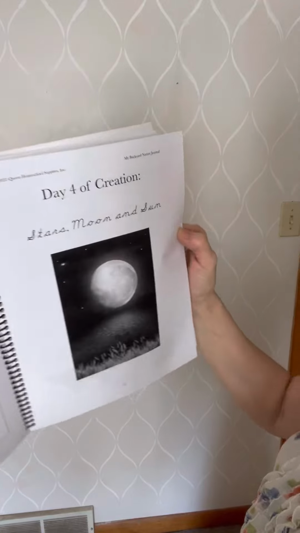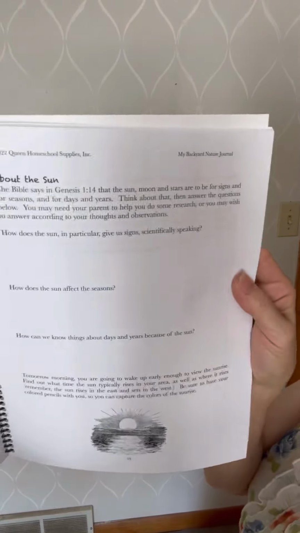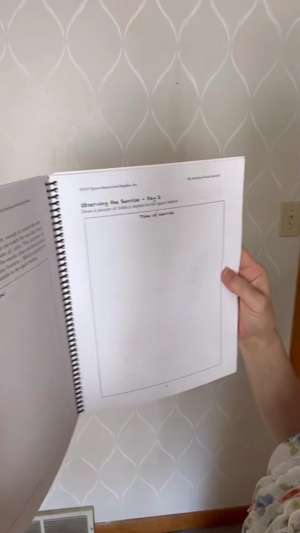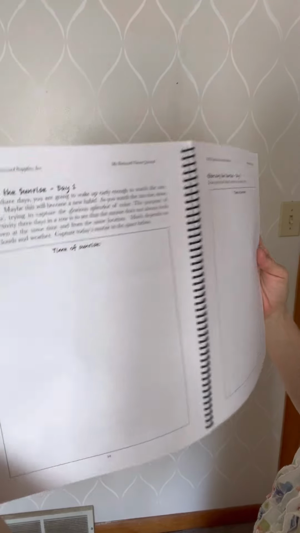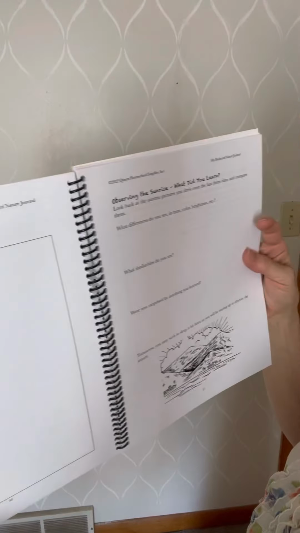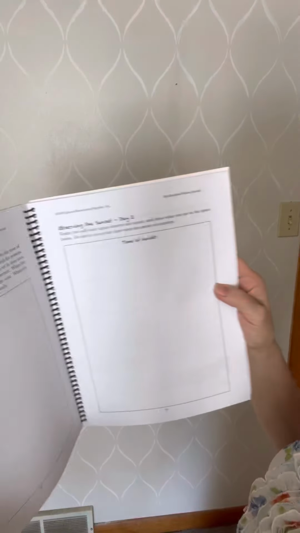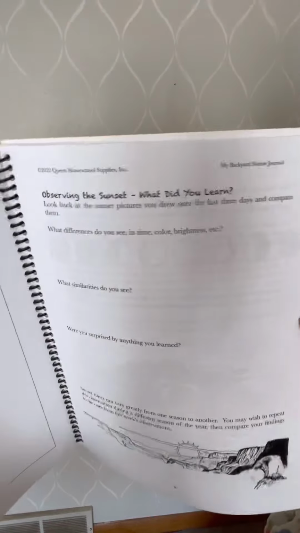Okay, then we're moving into the sun, moon, and stars here. Okay, so we're talking about those, having them look at different facts and write information about those. And here we are looking at the sunrise over a period of a couple days and drawing that and coloring that and looking at how it changes. Okay, now we're looking at what they learned about observing the sunrise. And now the sunset, same sort of thing here. They're going to draw that for a few days and record what they learned about the sunset.